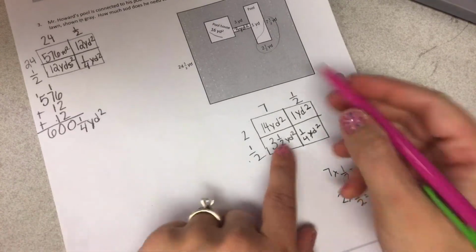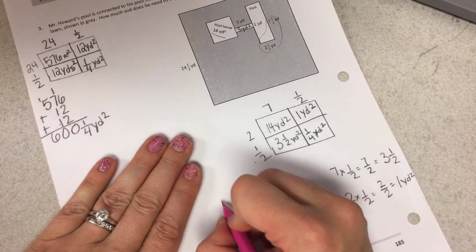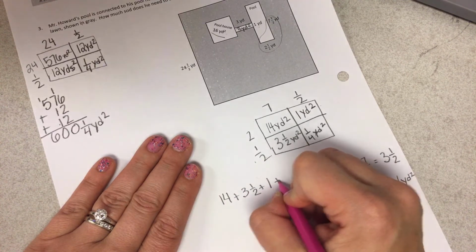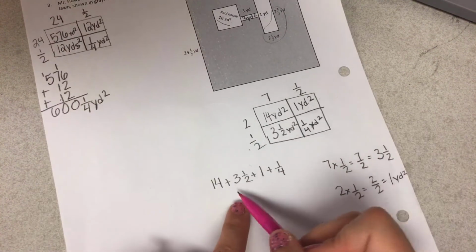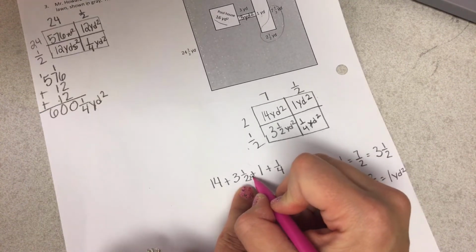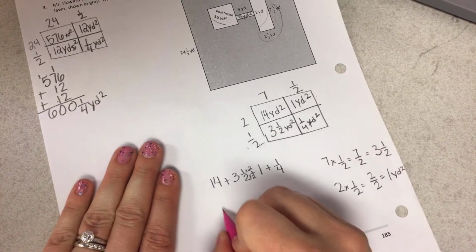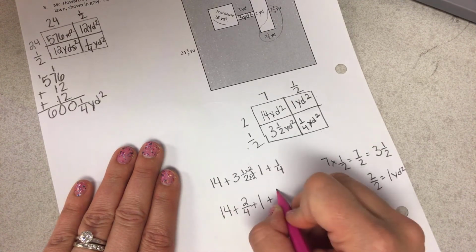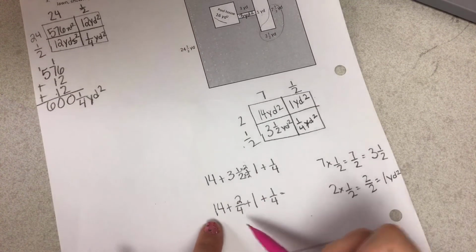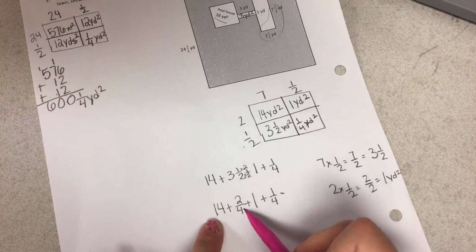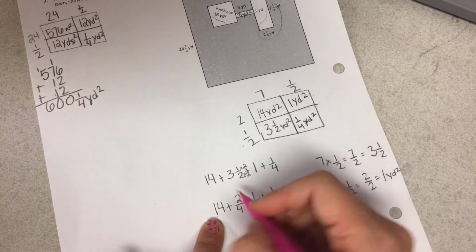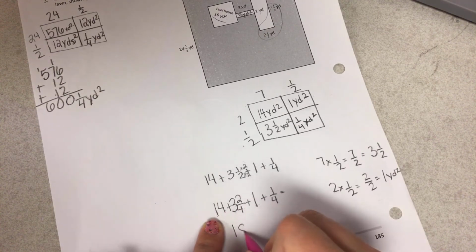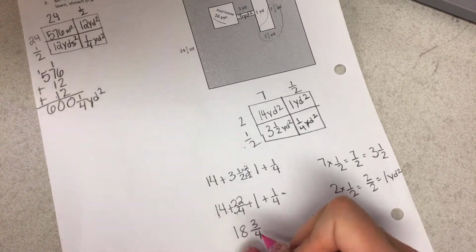Okay, so then what I need to do is add these all up. So I have 14 plus 3 1/2 plus 1 plus 1/4. Now, to be able to add these all up, I need to convert this into fours. So I'm going to do 14 plus 2/4 plus 1 plus 1/4. Oh, I forgot my 3 here. 14 plus 3 is 17, plus 1 is 18 3/4. So that's what the pool is.